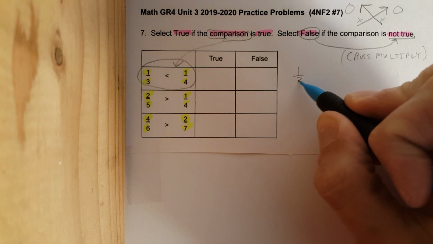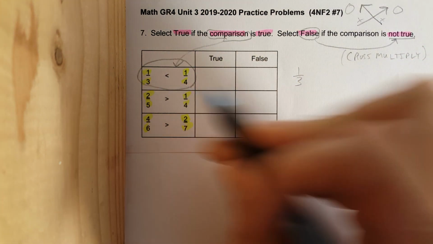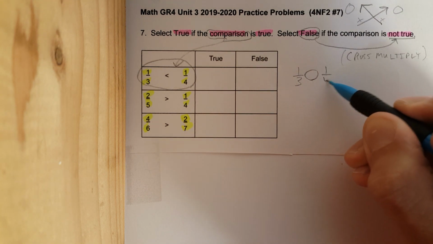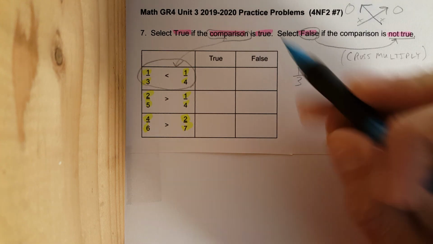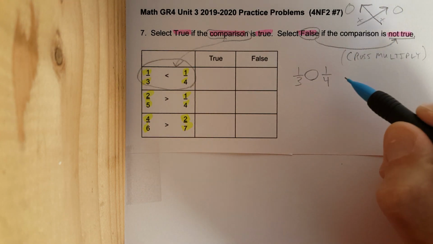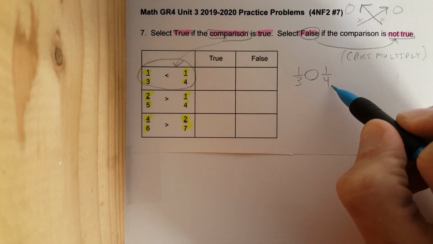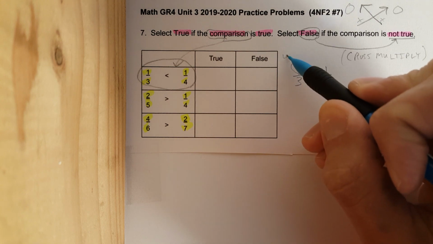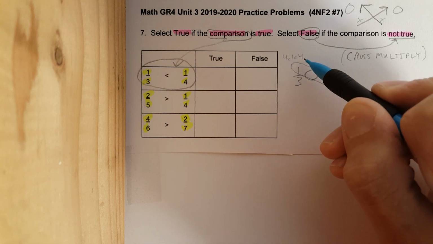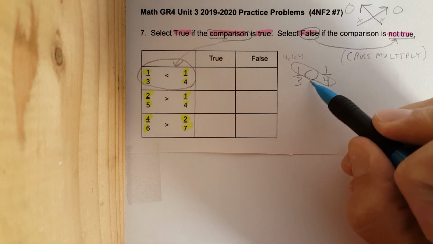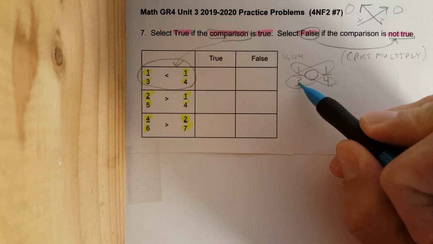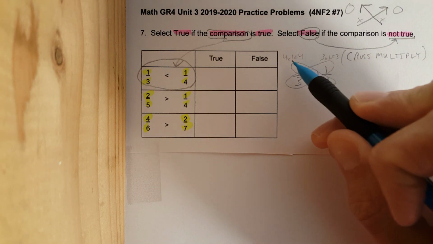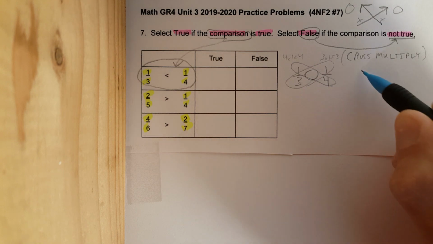But remember, this is the recording. And this time I'm going to take the symbol out of there. So 1/3 compared to 1/4. Now, when you cross multiply, some students today like circling them. So 4 times 1, and you write it, 4 times 1 is 4. And then it's also known as the butterfly. 3 times 1 is 3. So now in here you have 4 compared to 3.